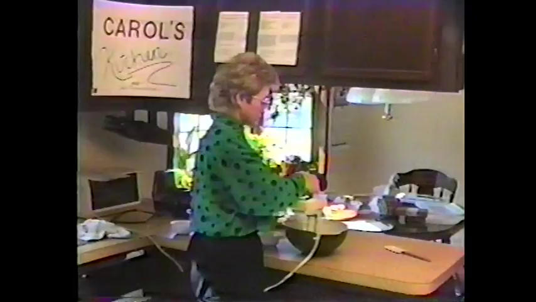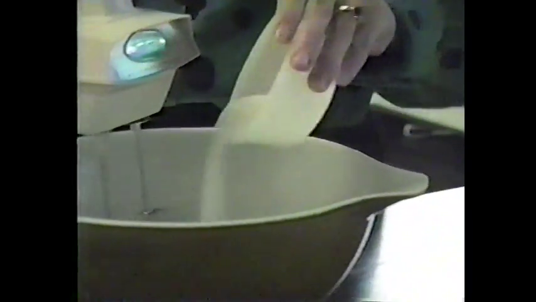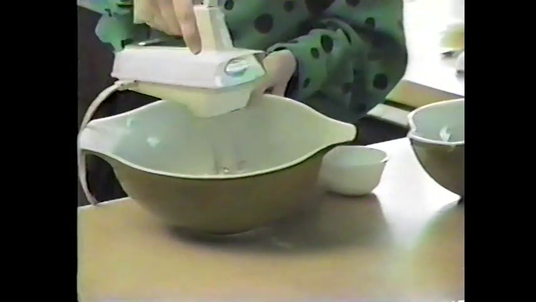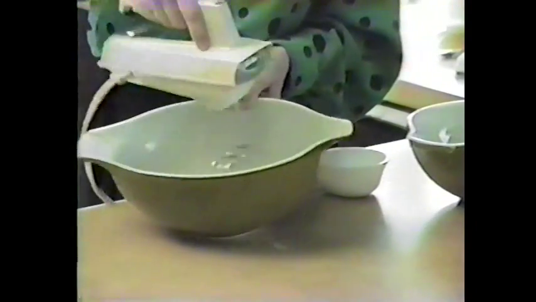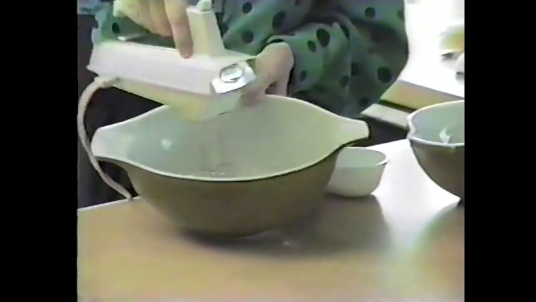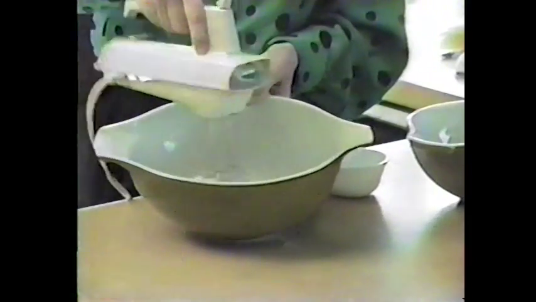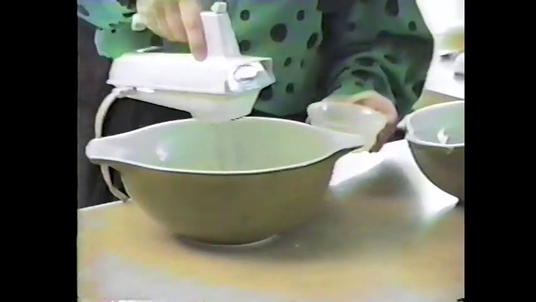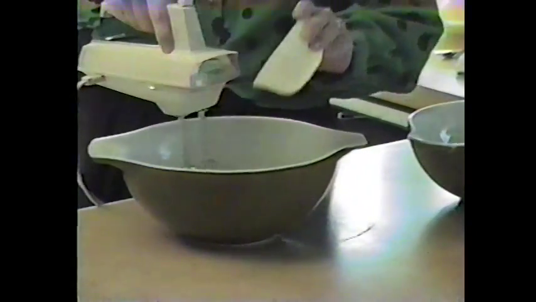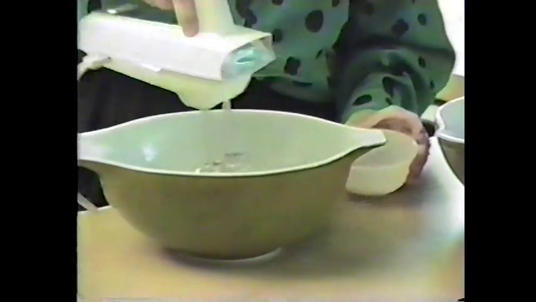Now we're going to start adding slowly 1 tablespoon of sugar. This is what makes the egg whites form stiff peaks. Okay, it's starting to build up already. I can see that. A little more sugar.